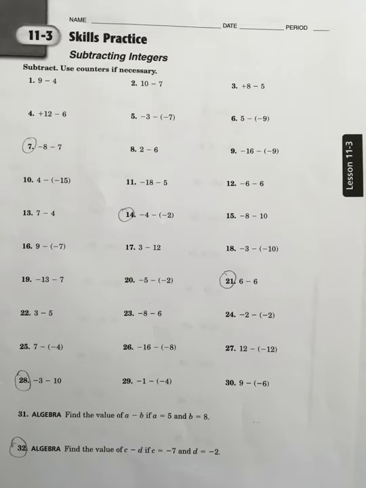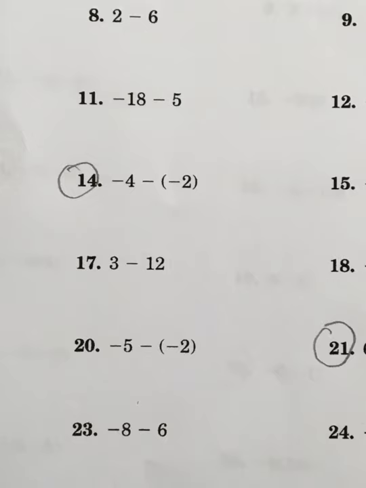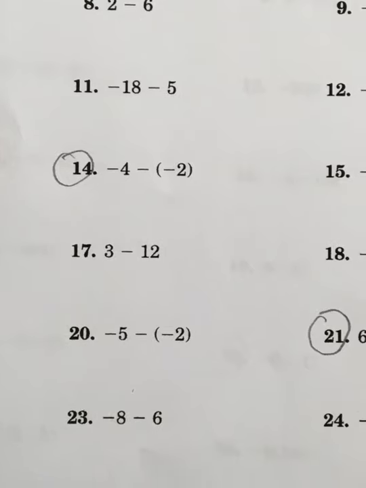Let's look at 14. Can you guys see 14? So -4 minus a -2. You can type that whole thing into your calculator, or you can say -4, change the sign, do the opposite. What'd you guys get? It's negative, Sam. -2.